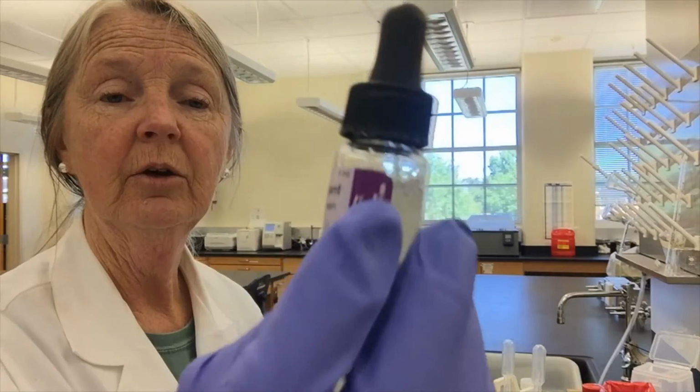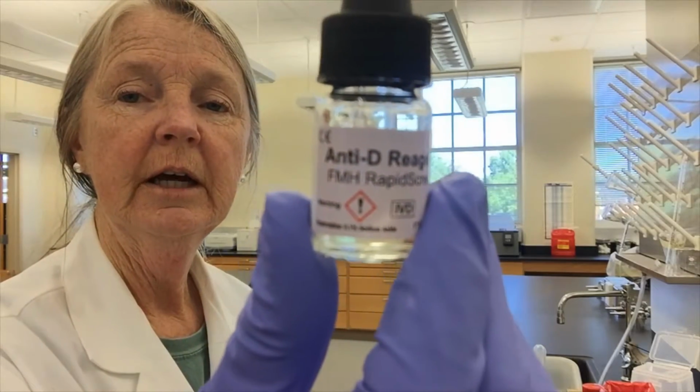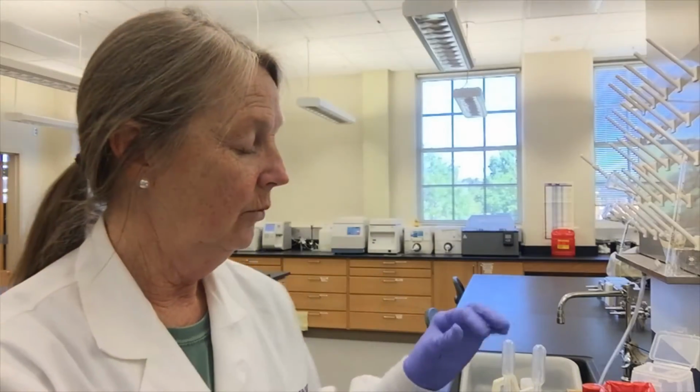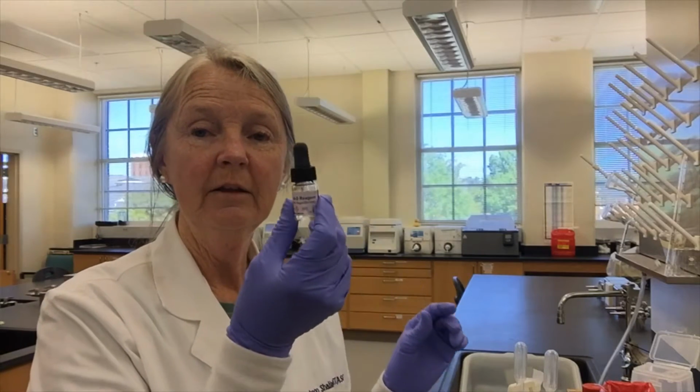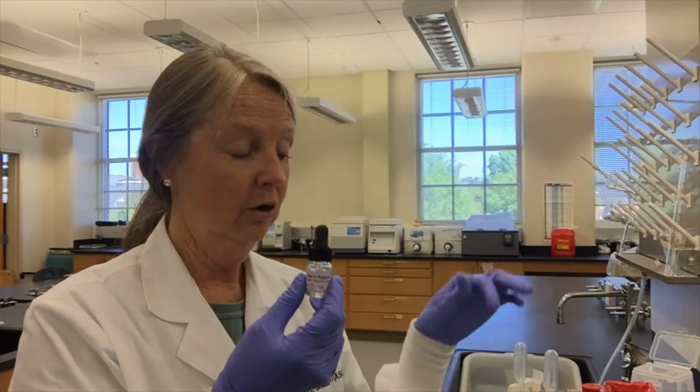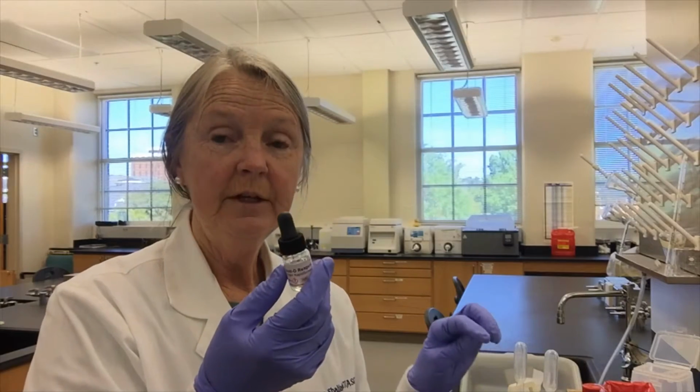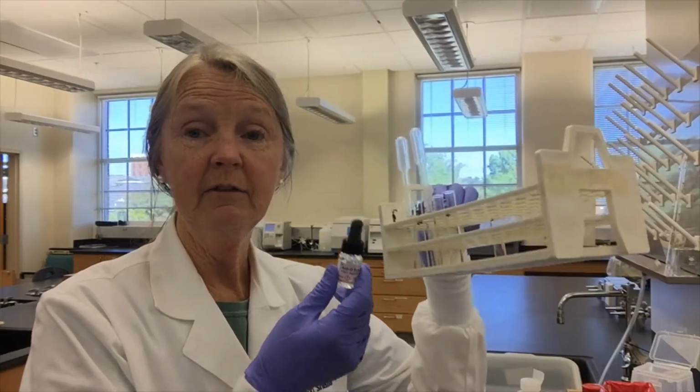And then I am going to run a positive and a negative control at the same time. So the first thing that we're going to do is sit and incubate these cells with anti-D reagent. Okay, so this is an RH anti-D, big D reagent. And we're going to add that to 1 drop of these washed red cells. I've already washed them and put 1 drop in each, and we're going to incubate these at room temperature for 5 minutes. We're going to let this sit and see if there are any RH positive, D positive red blood cells in this sample from the mother.